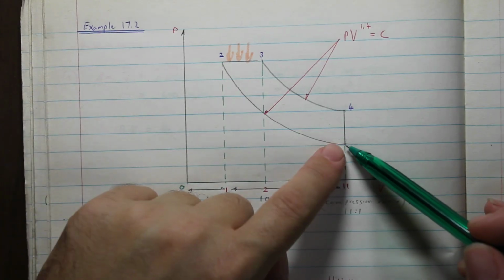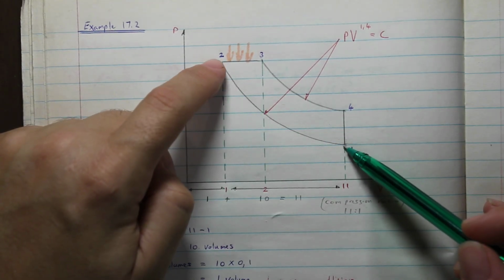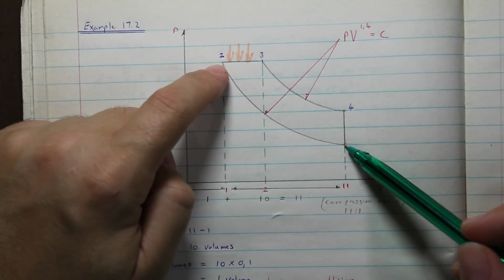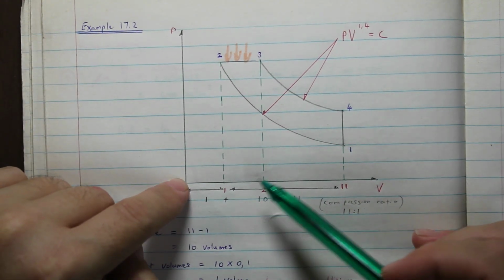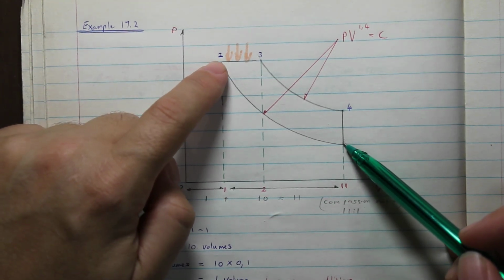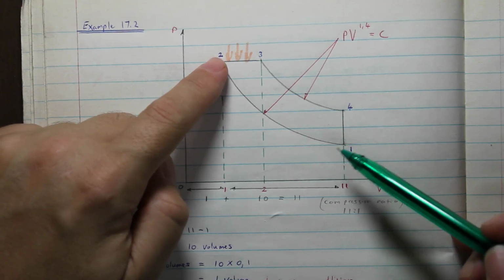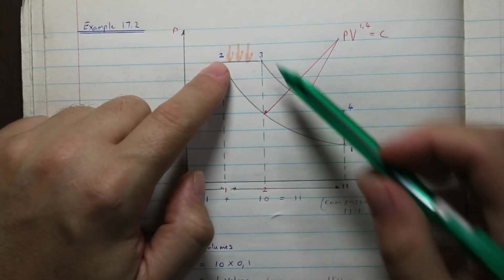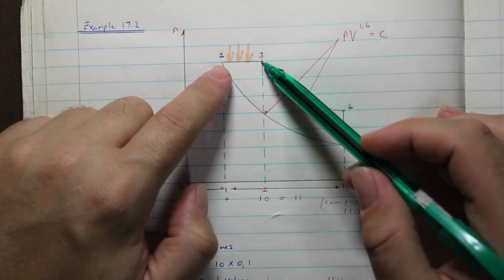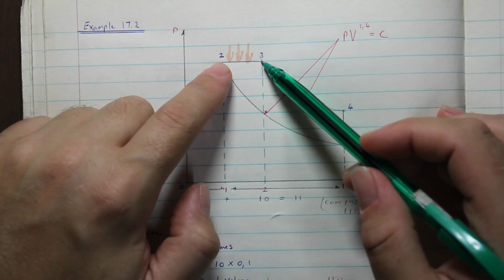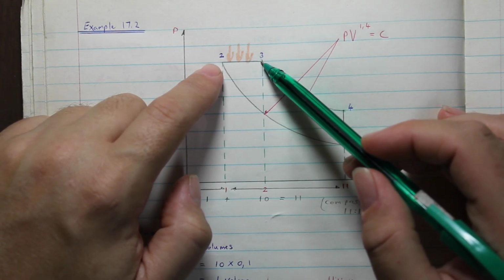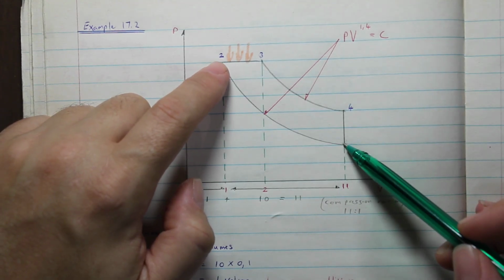The stroke is 10 volumes, which we worked out earlier because the compression ratio is 11 to 1. So what is 10% of 10? That's just 1. That means that from 0.2 to 0.3, the constant pressure heat addition takes place for one volume, one of these 10 volumes.